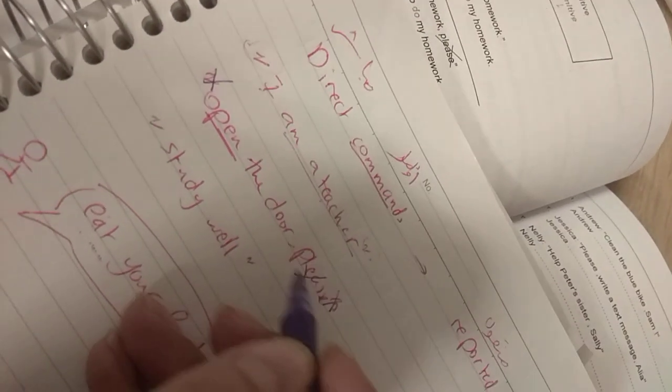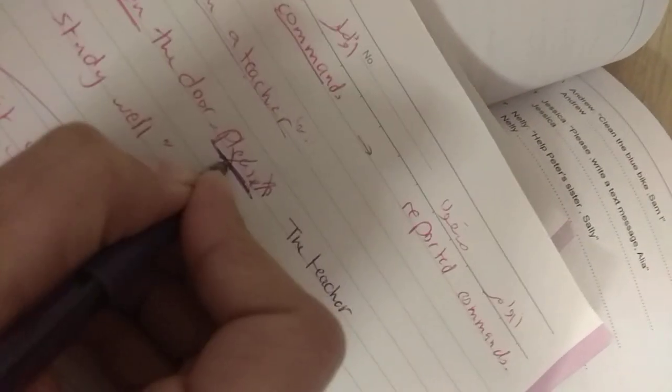Here, who said those words? For example, the teacher said. So in the reported comments, we have to start with the teacher. Here we have a please. So what will we put? Asked. Asked whom? Asked me to open the door.